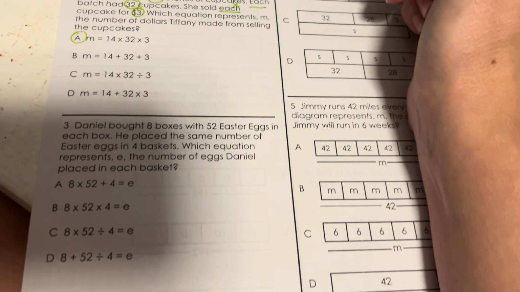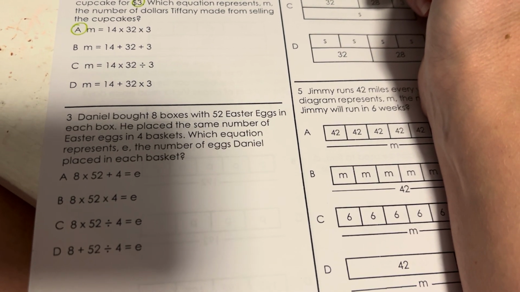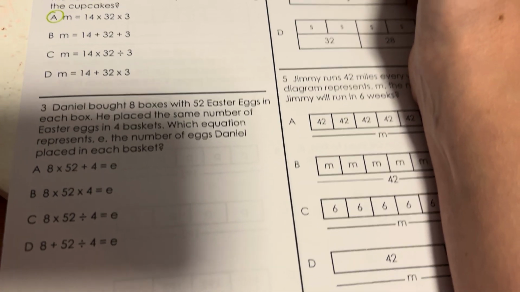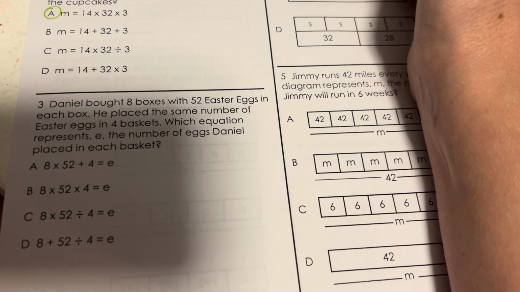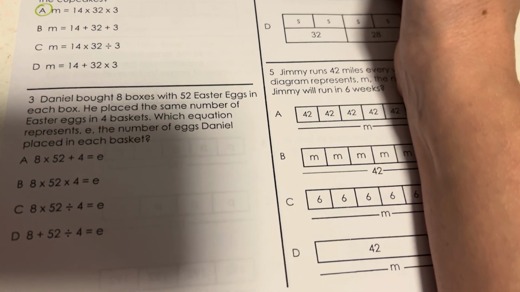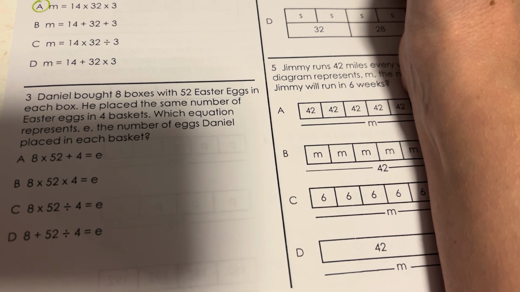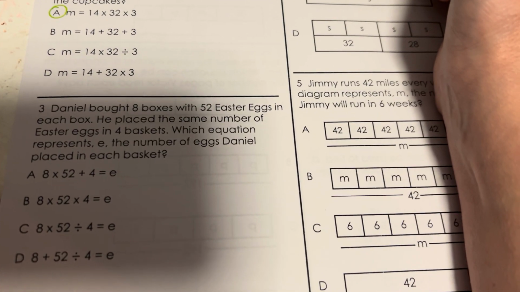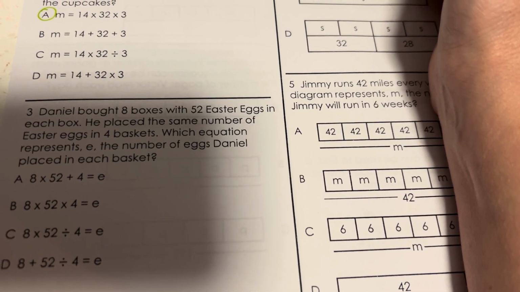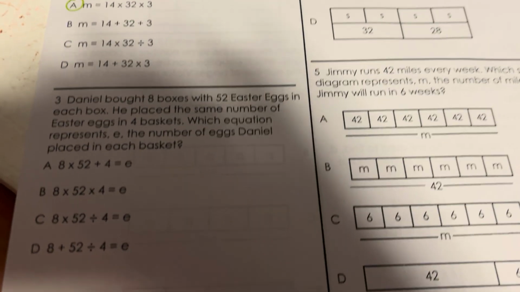Okay, number 3. Daniel bought 8 boxes with 52 Easter eggs in each box. He placed the same number of Easter eggs in 4 baskets. Which equation represents E, the number of eggs Daniel placed in each basket?